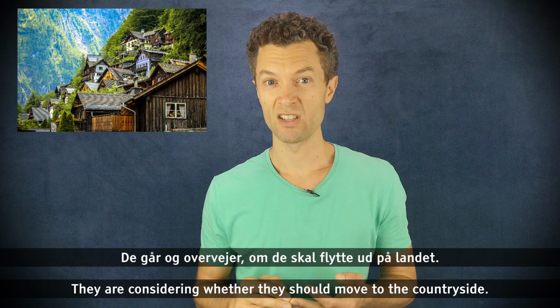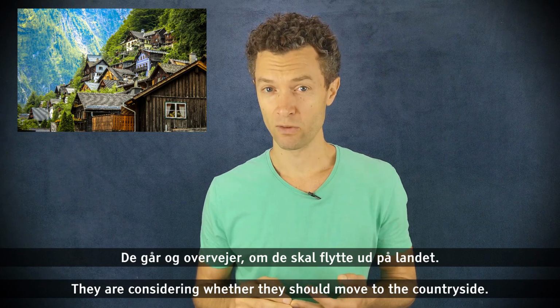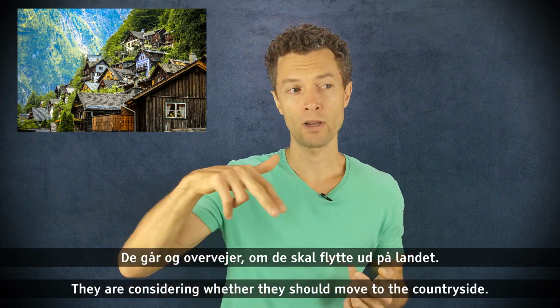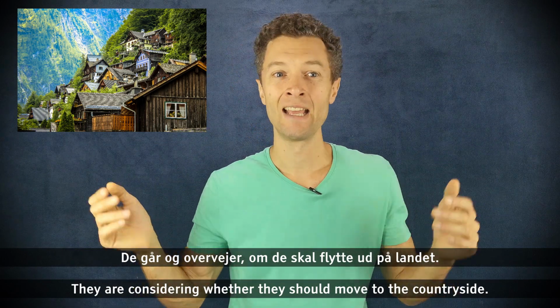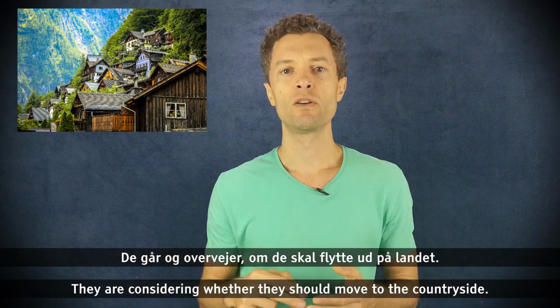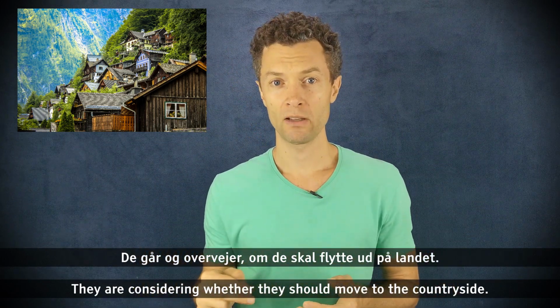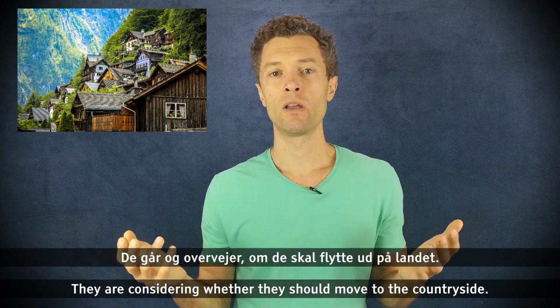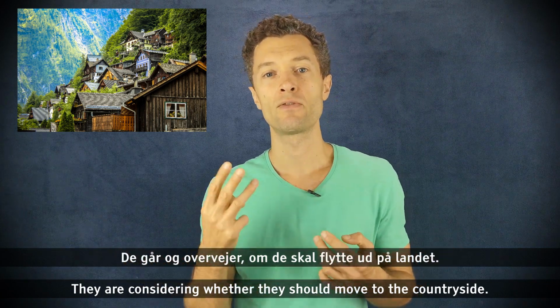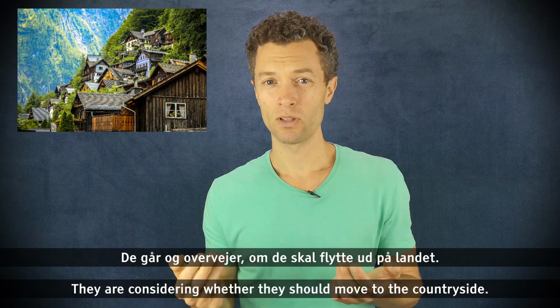And the last one with a position verb. De går og overvejer, om de skal flytte ud på landet. Right? They're walking around considering. That's a very normal form here. We would often use this form. And actually, all of these 3 last forms would be equally used.